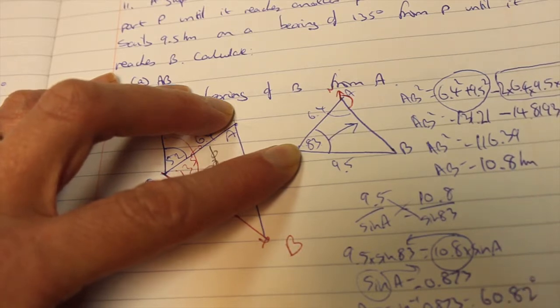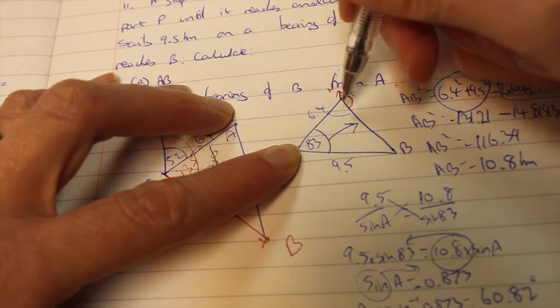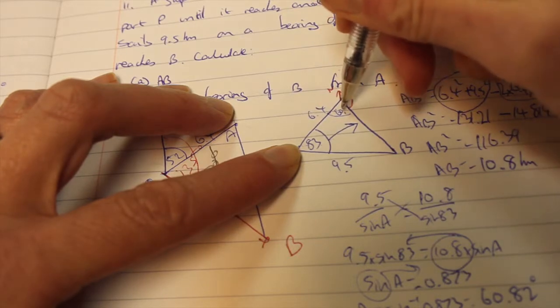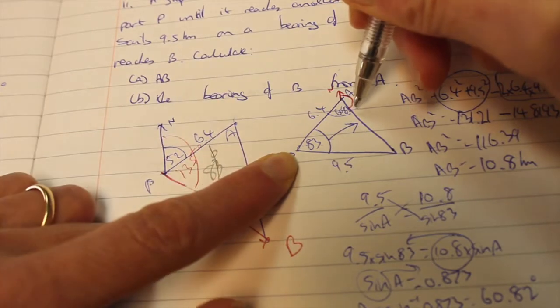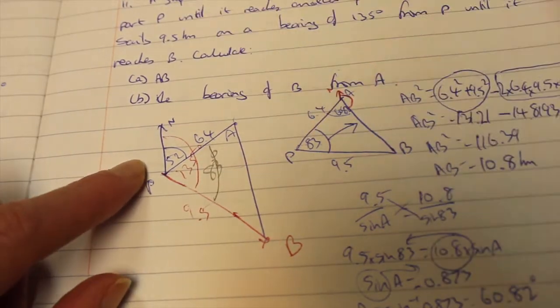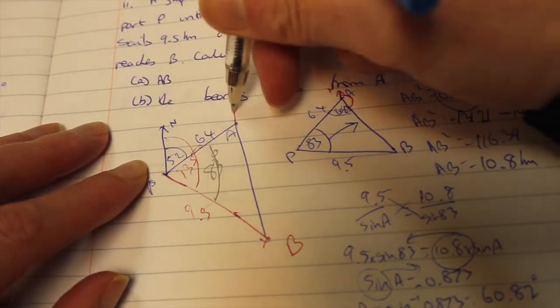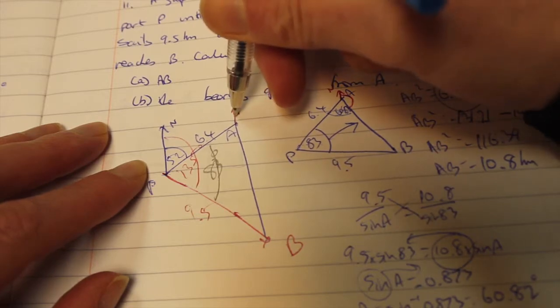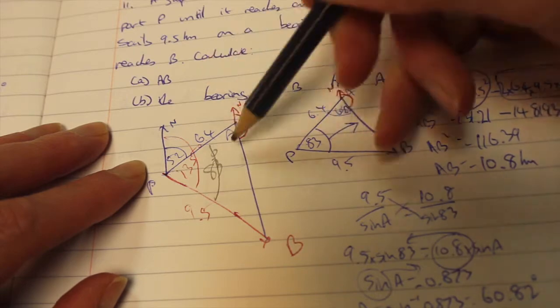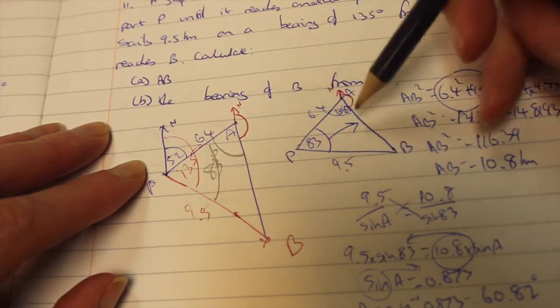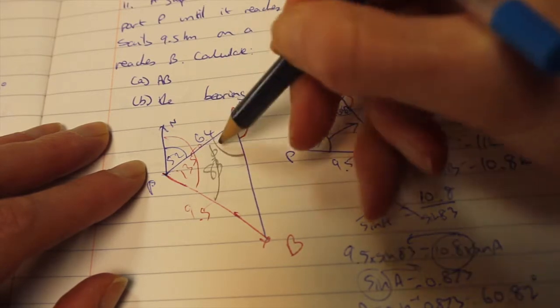Now that is not what the question had asked me. I have found this angle in here, 60.82. Now I have to try to find this red line. If I go back to the original diagram, I am trying to find this angle here. Now, I know this angle in A is now 60.82.